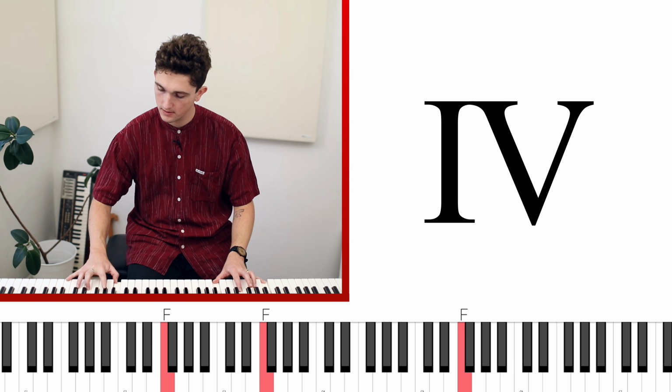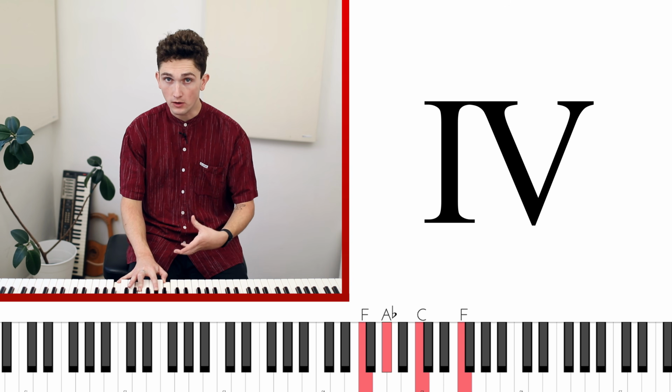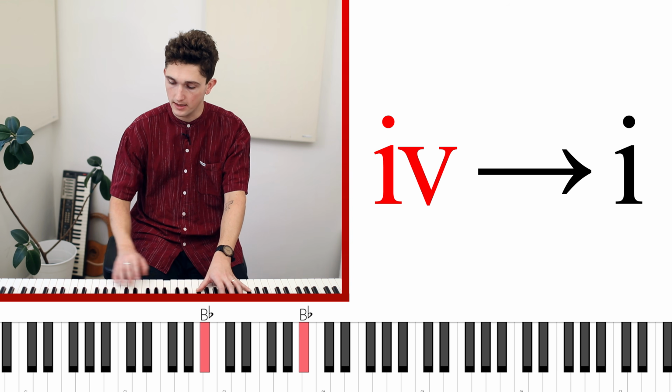But just like how we were saying with the 5 chord in the minor key, sometimes we use the major version and sometimes we use the minor version of the chord, it's kind of the same with the 4 chord here. Although slightly less common than the 5 change, with the 4 chord, if we were in the key of F minor, for example, the 4 chord by default is B flat minor.